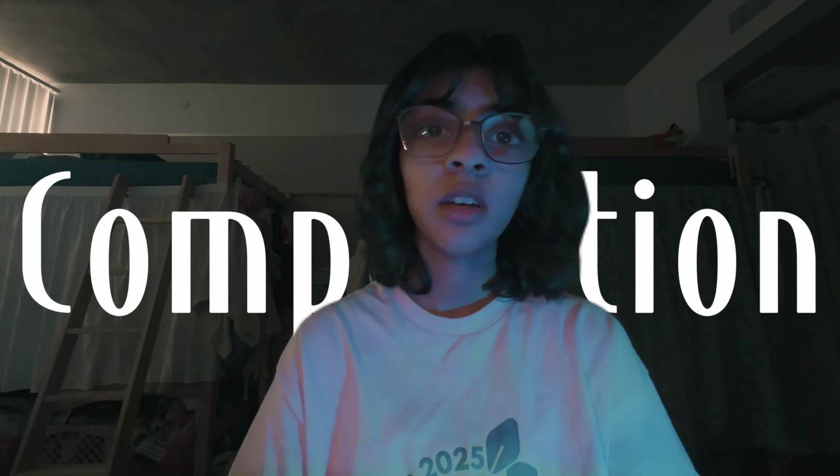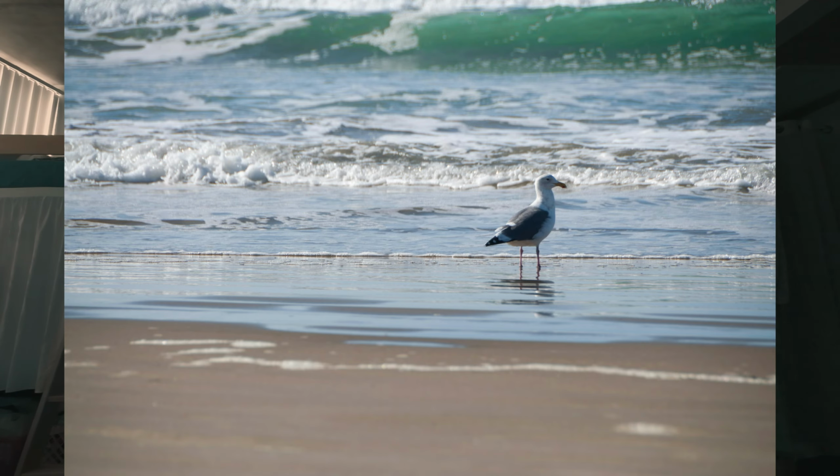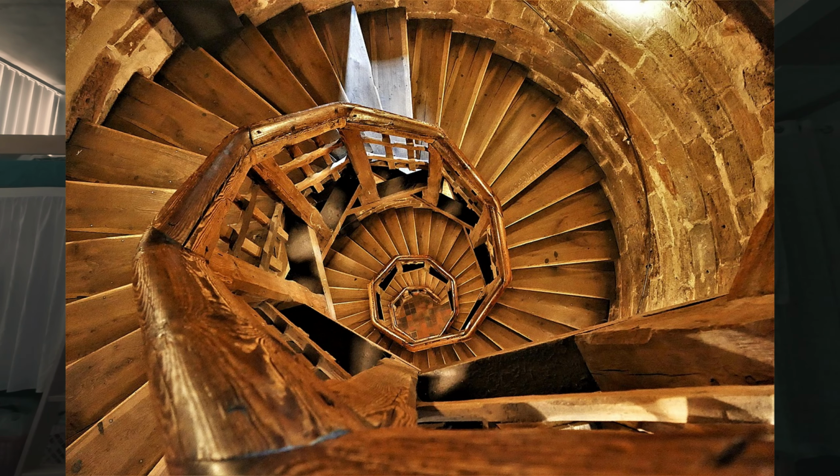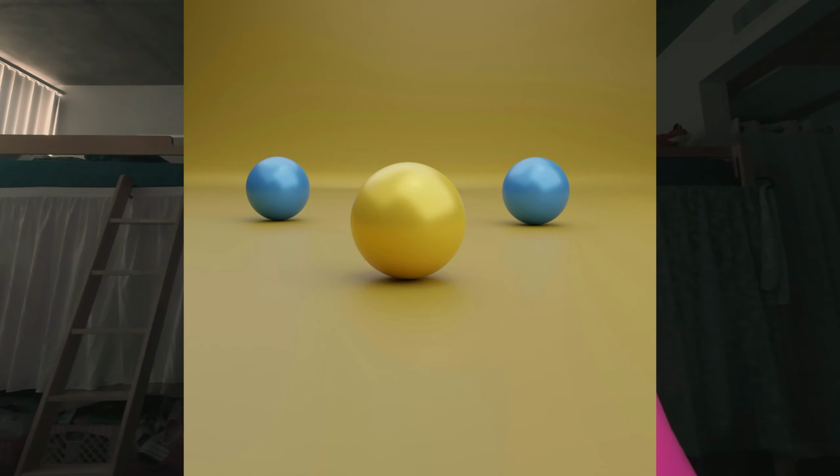Another important aspect of photography is composition. Composition in photography is about how you arrange elements within a frame to create a visually appealing image. Some examples include the rule of thirds, golden spiral, frame in a frame, balance, and symmetry. Composition can help you emphasize your subject and tell a story. It transforms a simple photo into something more artistic and eye-catching.